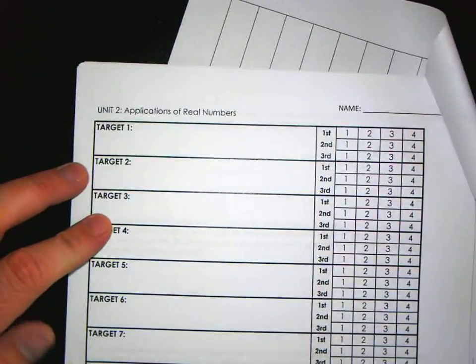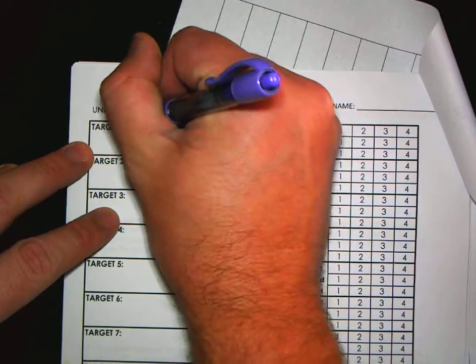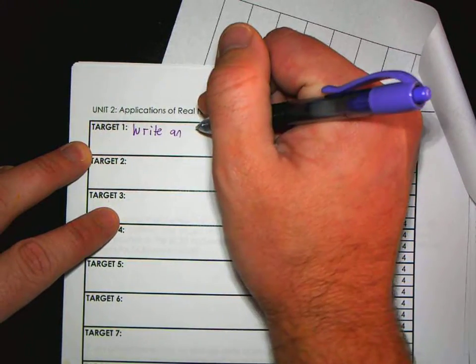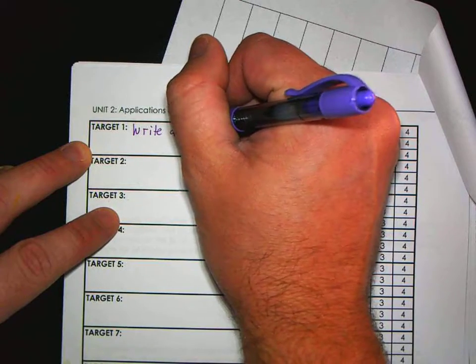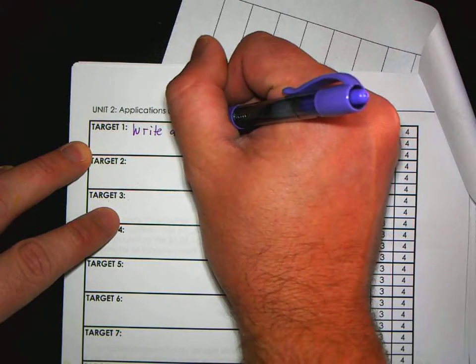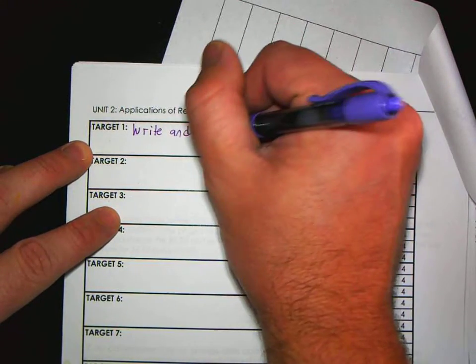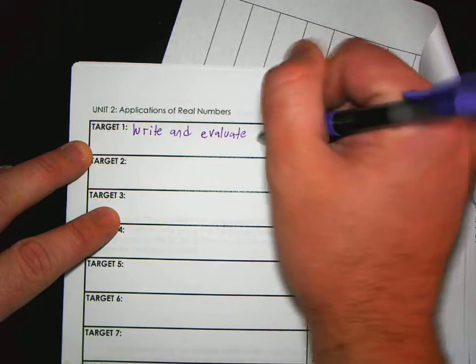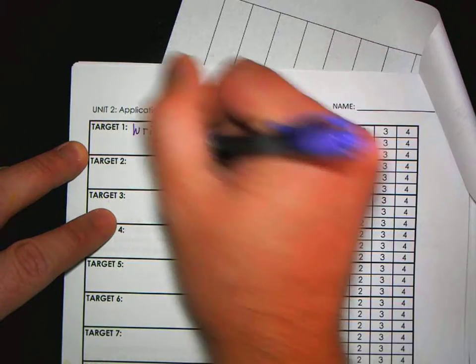So way back here, I'm going to combine that into one sentence. So it's write and evaluate an algebraic expression.